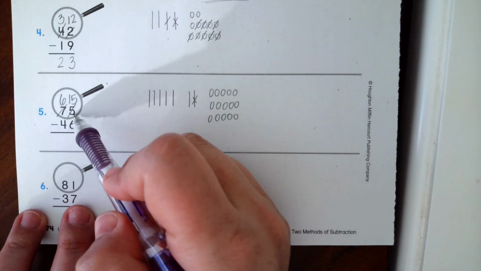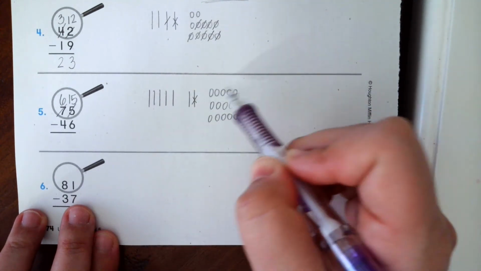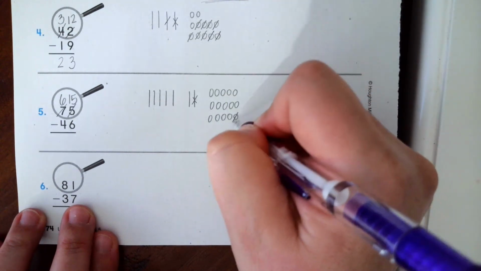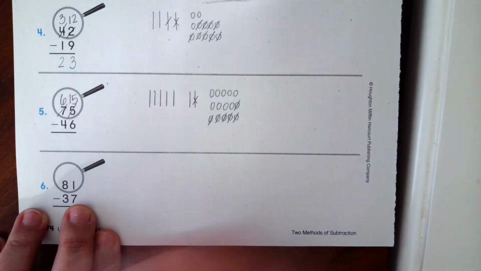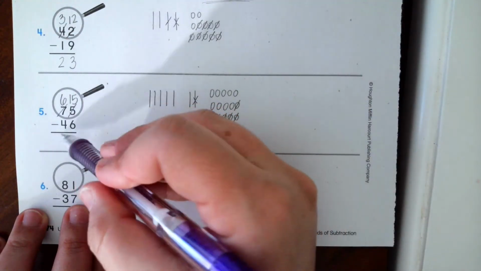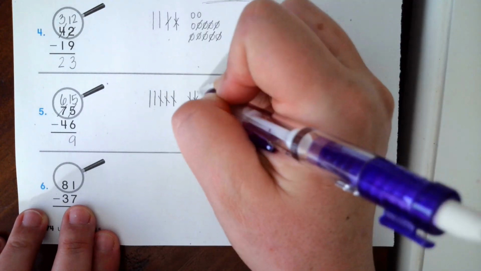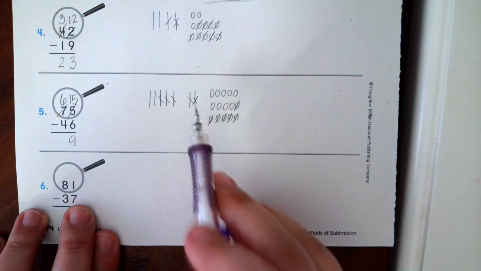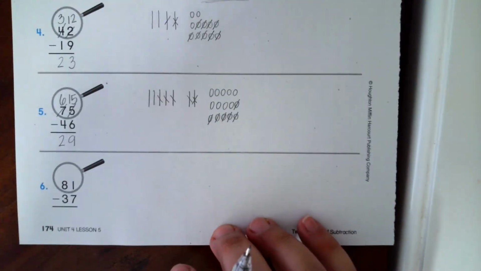So I had 5, I brought back 10, you can see it right here, and now I have 15. So I can do 15 take away 6, which is 9. And 6 take away 4, 1, 2, 3, 4. Remember, this one's already gone, right? And I'm left with 2. So an answer of 29.